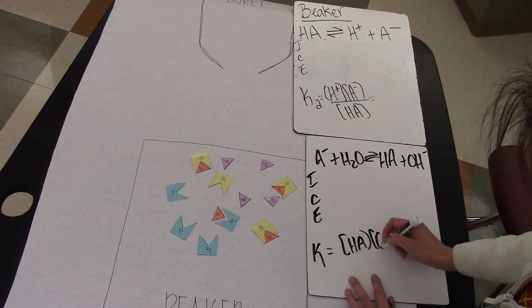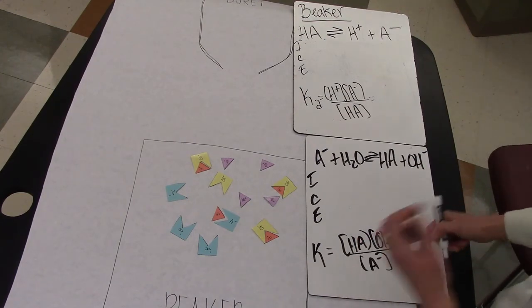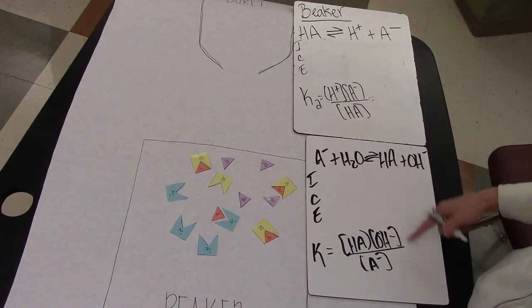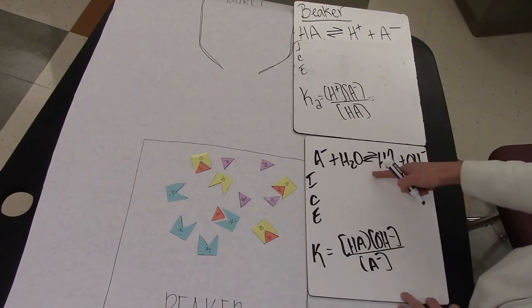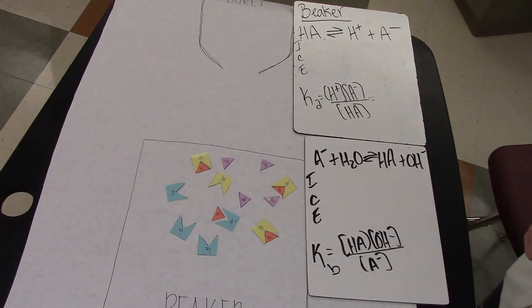The key thing here is, if I take a look at this K expression that I have here, this is no longer a Ka expression, right? Because we're talking about the reaction of the conjugate base. So this is a Kb expression.